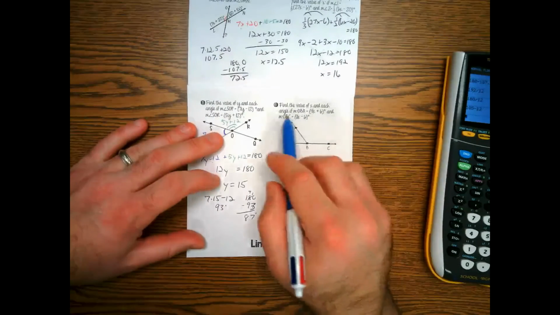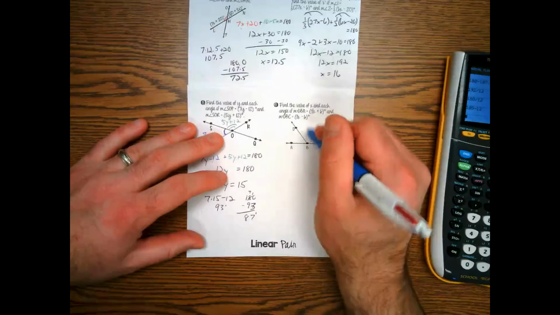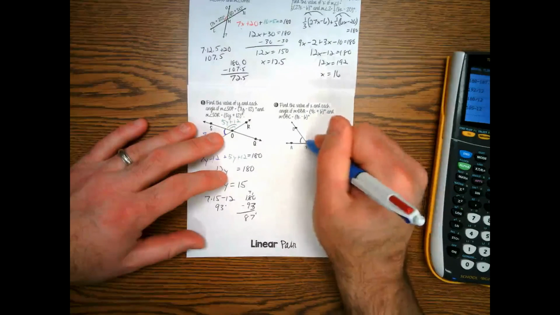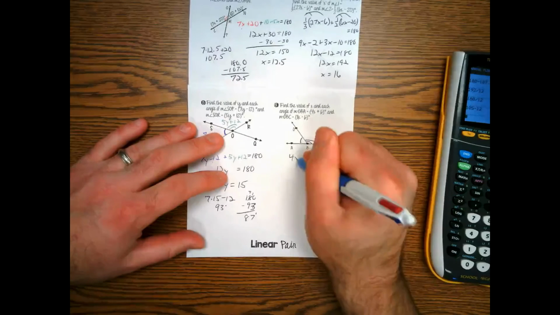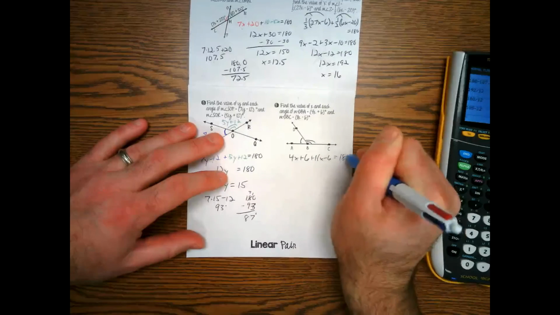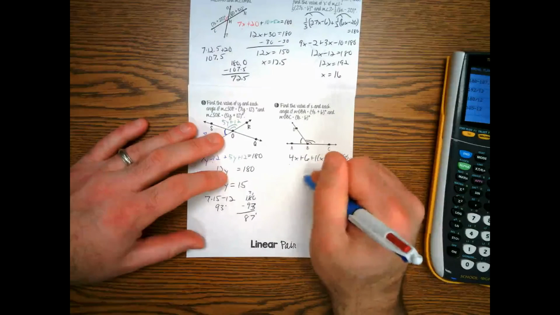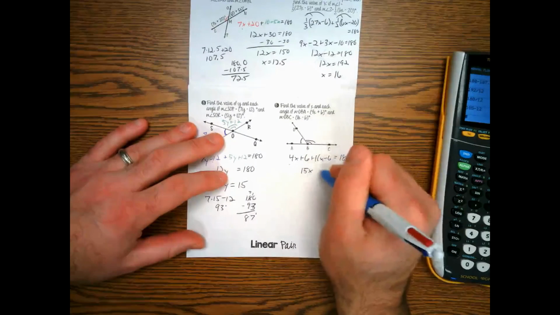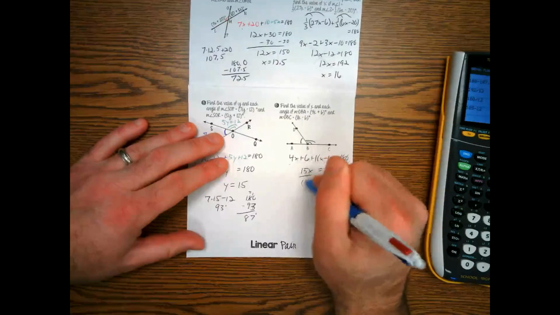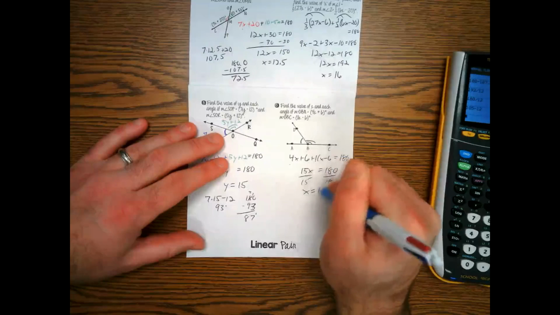All right, last one. Value of x and each angle. So DBA, this one, DBC. All right, so we're going to add these together. They're a linear pair. Equals 180. All right, 4x plus 11x is 15x. 6 minus 6 is 0. Equals 180. Divide by 15, and we get x is 12.